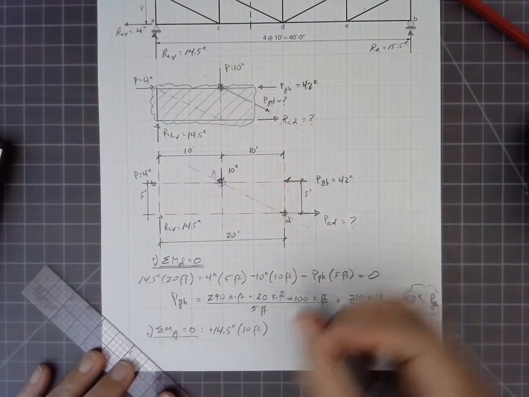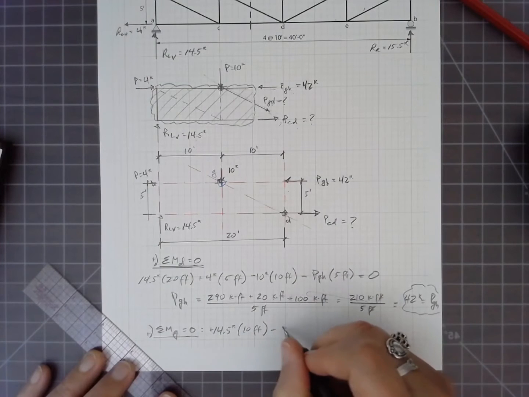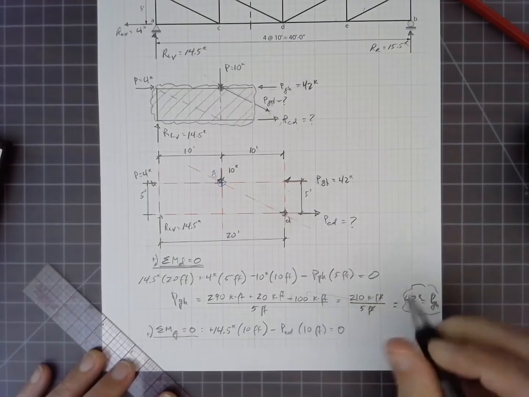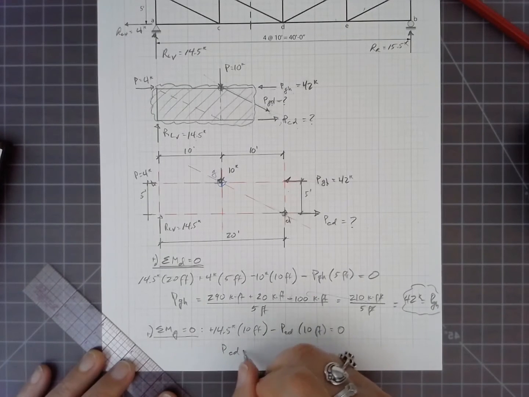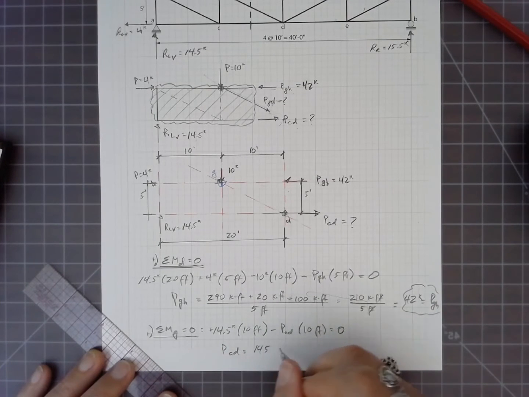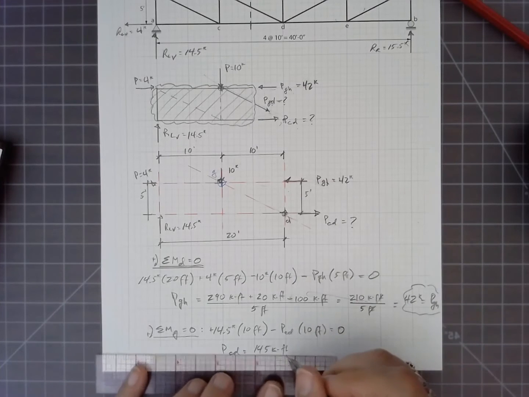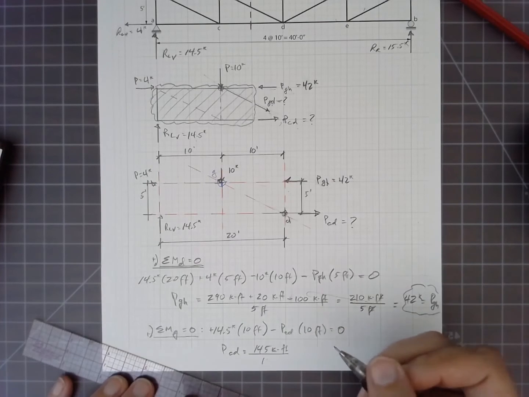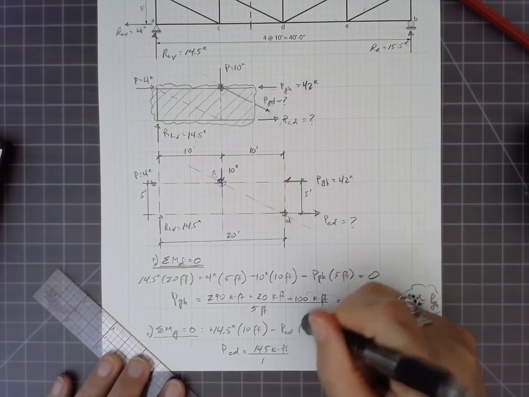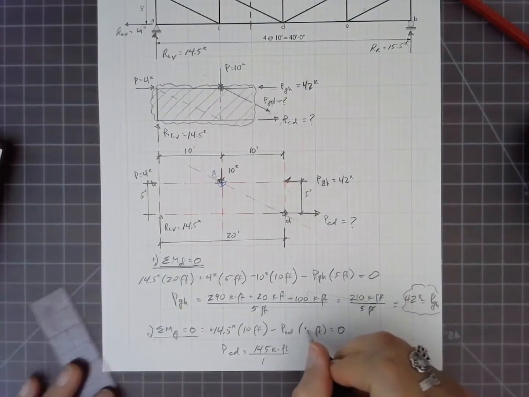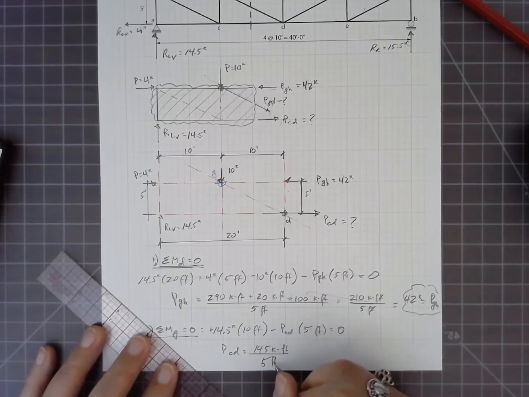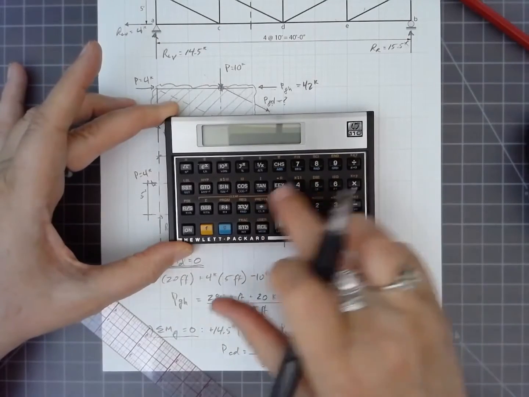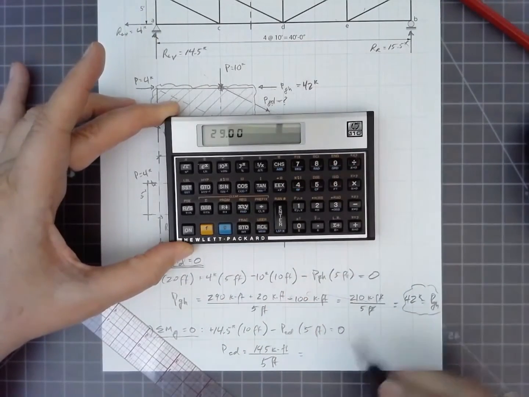And then CD at 10 feet. So P of CD is 145 kip feet divided by 5 feet. This is 5 feet, I'm sorry. 145 divided by 5, 29 kips.